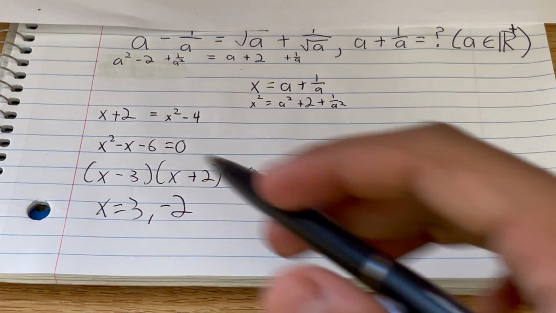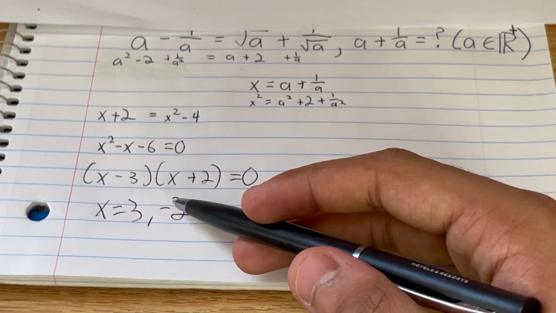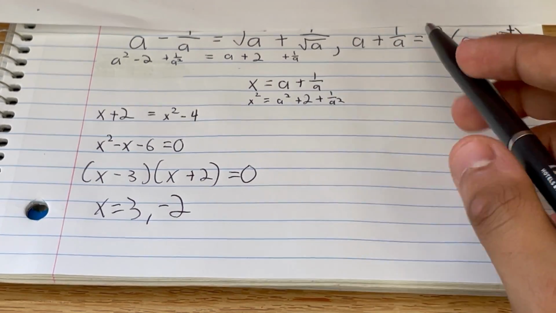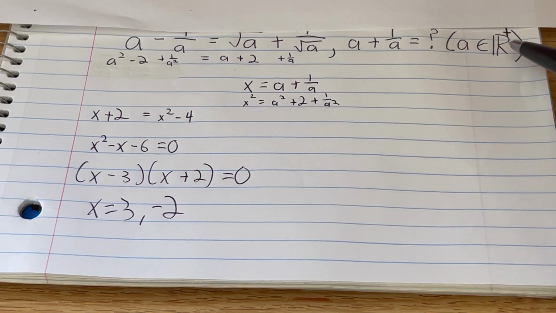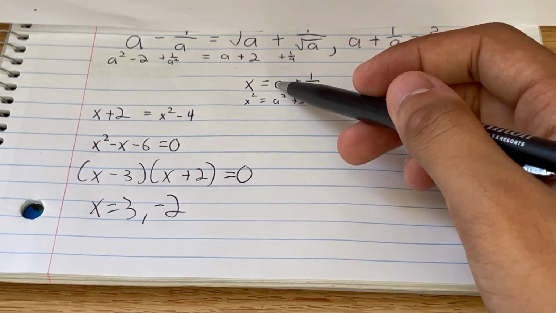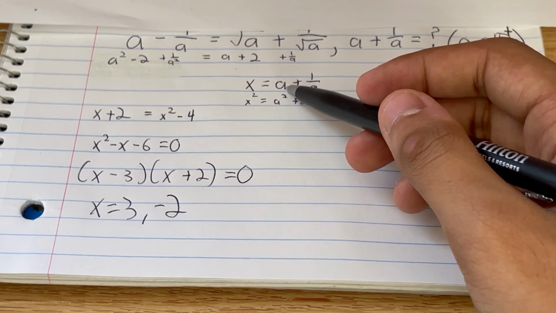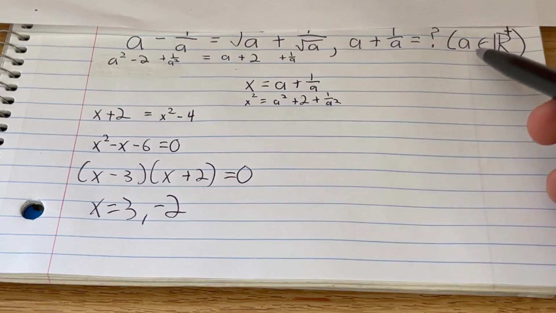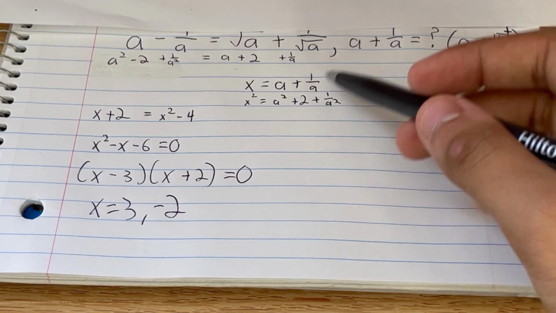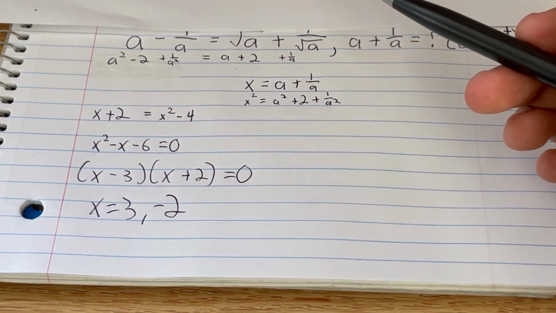Now, are both of these values okay for a plus 1 over a? Well, remember, in the beginning we said that a was a positive real number. So if x was negative 2, then that means a plus 1 over a would equal negative 2. But a positive real value plus another positive real value will never equal a negative number.